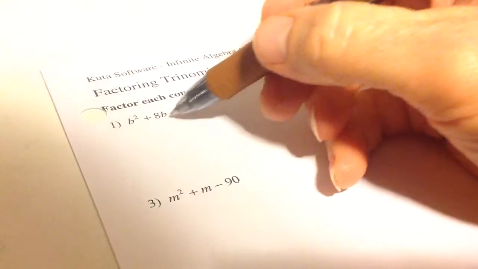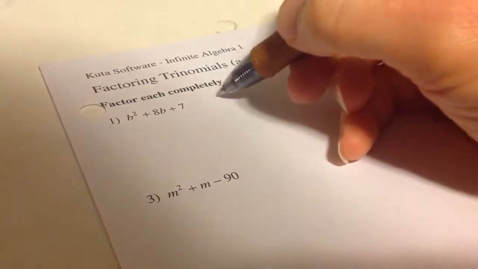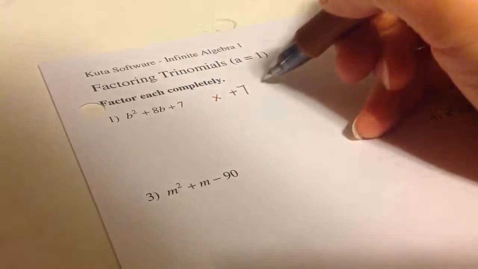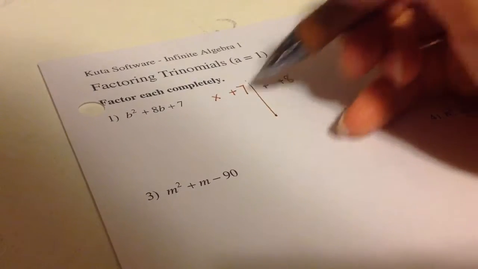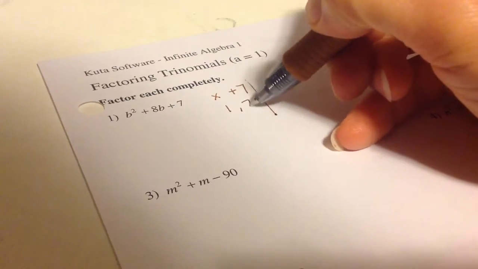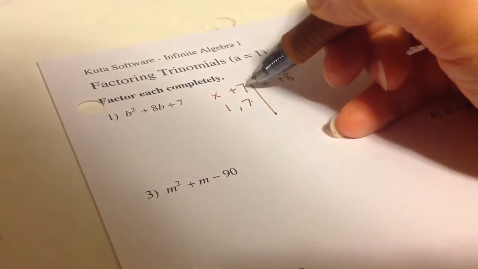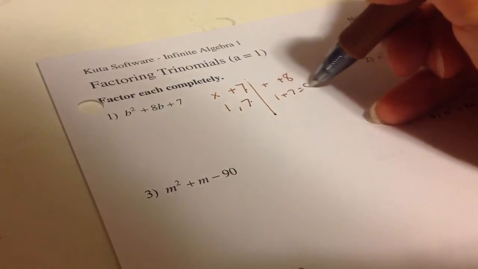Alright, so I've got b squared plus 8b plus 7. What I want to do here is think about what numbers I can multiply to get positive 7, and then when I add them, I get positive 8. So 1 and 7: 1 times 7 is going to give me positive 7, and 1 plus 7 is going to give me 8.